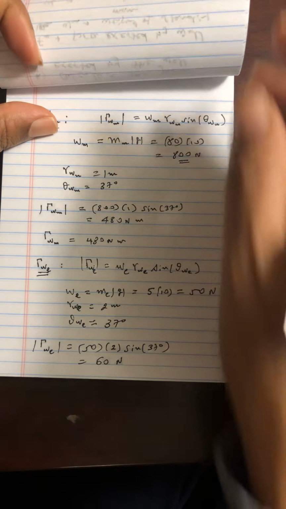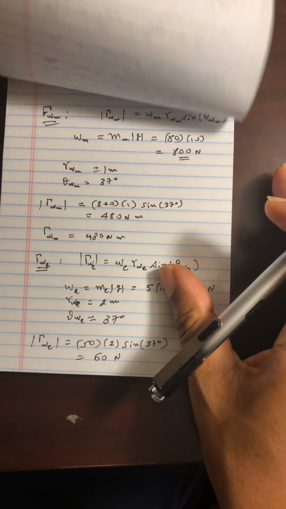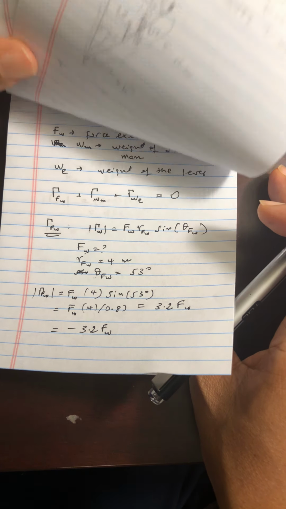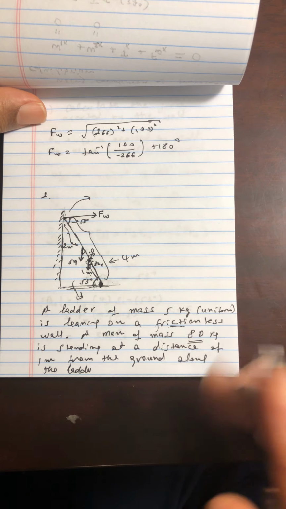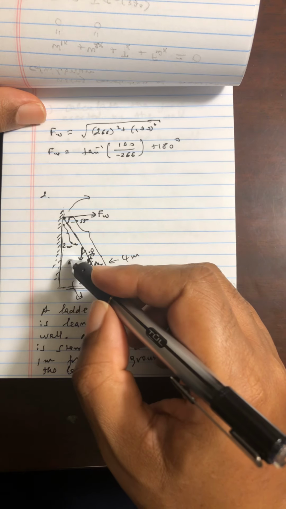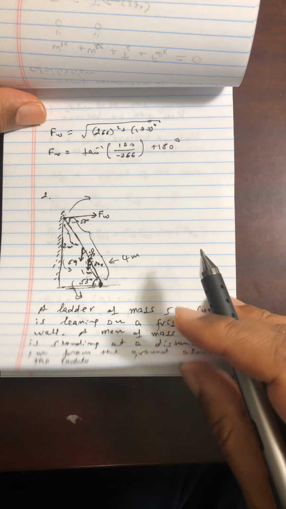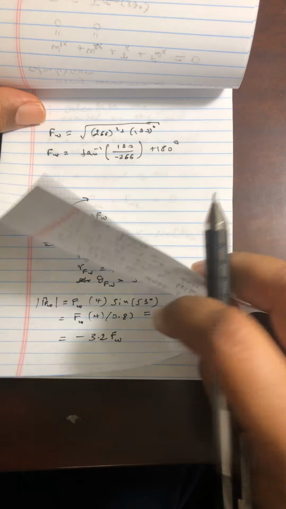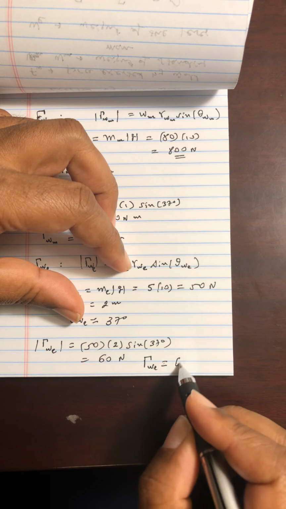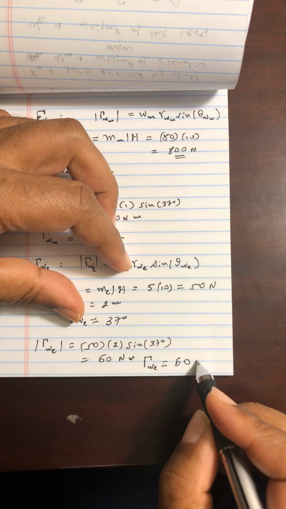All right, now let's see whether it's positive or negative. That is, whether its tendency is clockwise or counterclockwise. The tendency of this torque over here about this point is to rotate this way, counterclockwise, so it should be positive. So the torque is actually positive 60 newton meters.